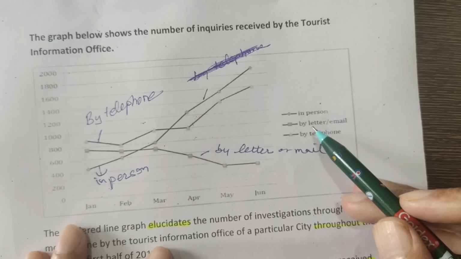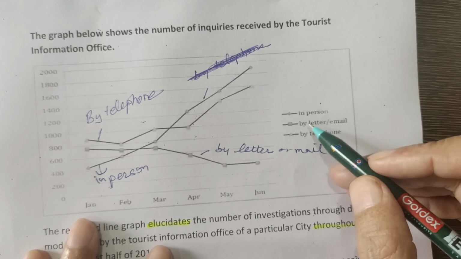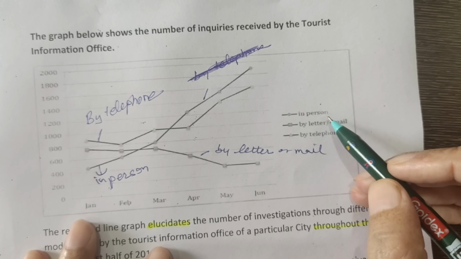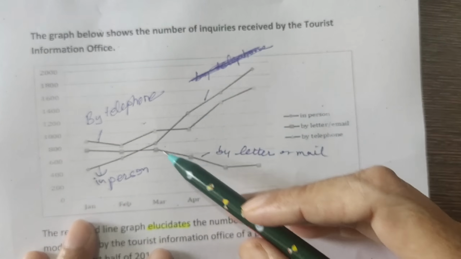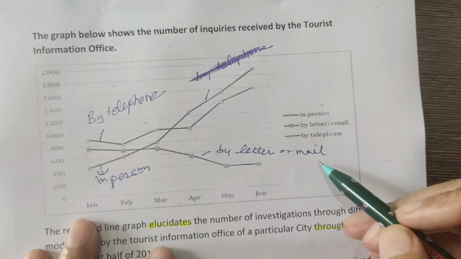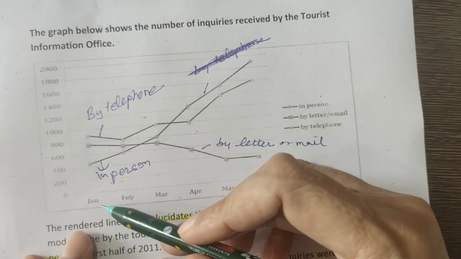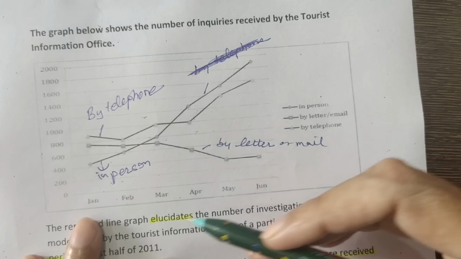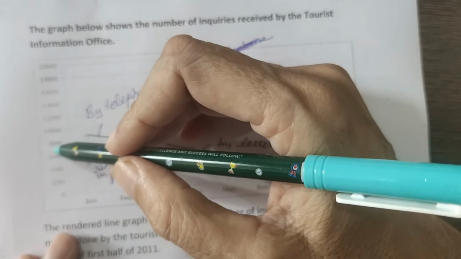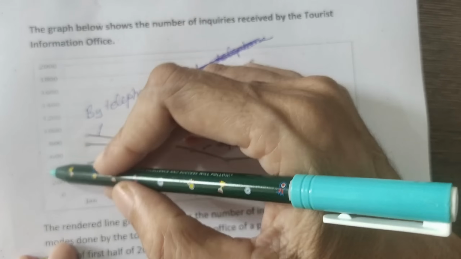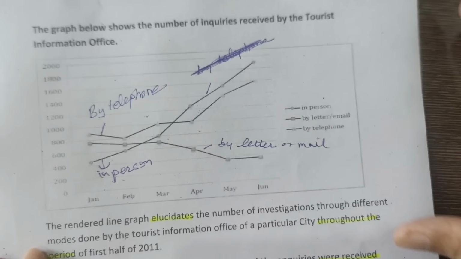Okay, so here we can see there are 3 ways to receive inquiries. One is in person, by letter and email, by telephone. I have written this one is by telephone. Second one, this is by letter or mail, and this is in person. So here are the months of the year, January to June, and here, how many inquiries. This is proportion or percentage, or how many inquiries they received.